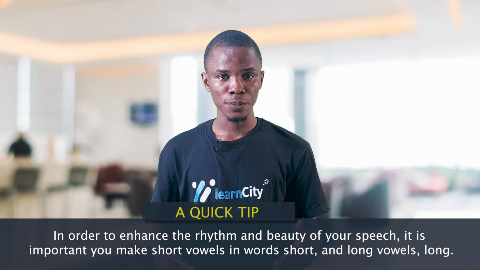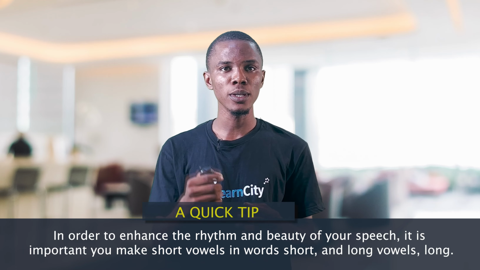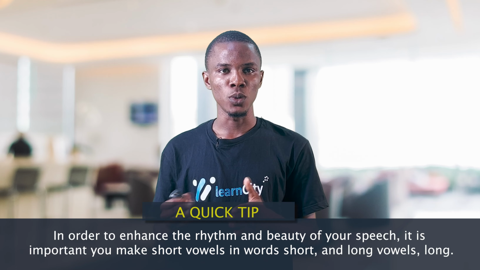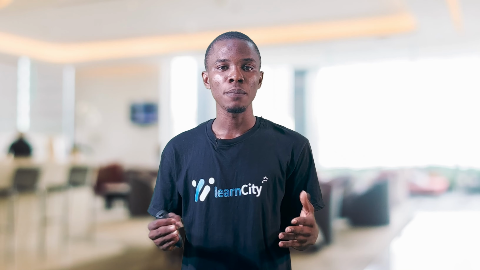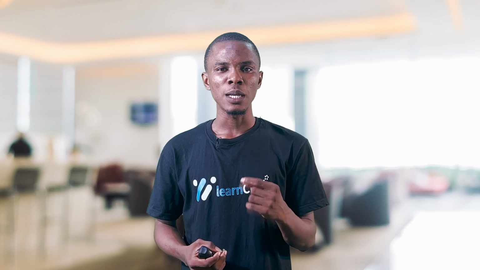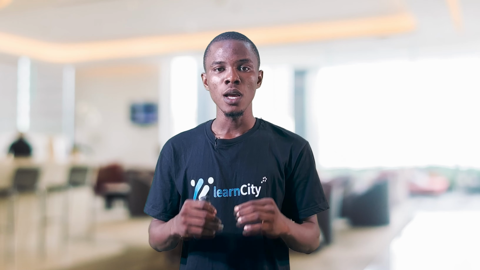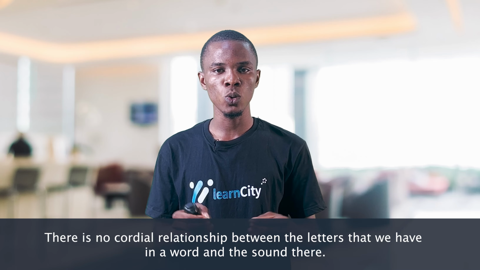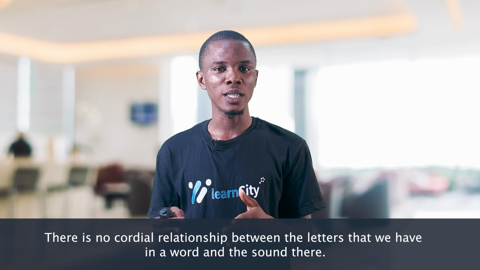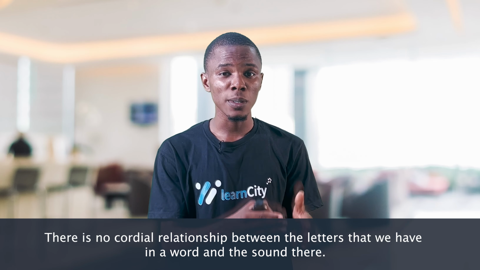Now the vowel E is found in words that contain letters like EE. We're going to talk about orthography, the letters where you can have the E. And I'm going to say something here. There is no cordial relationship between the letters that we have in a word and the sound there.